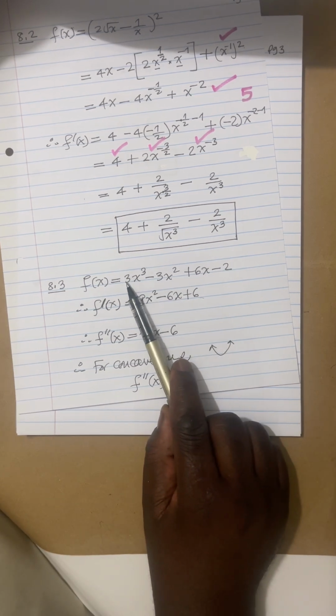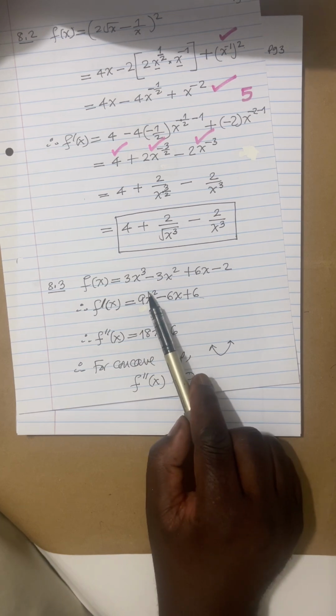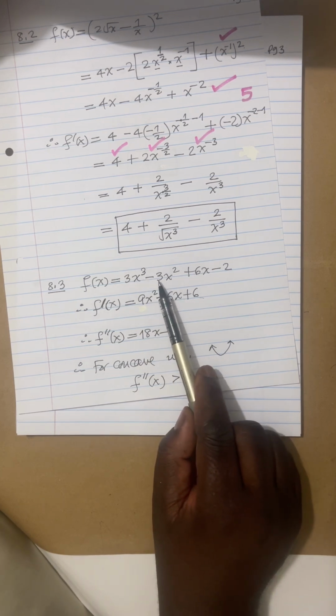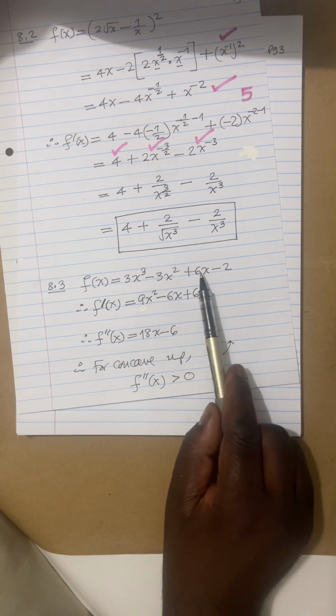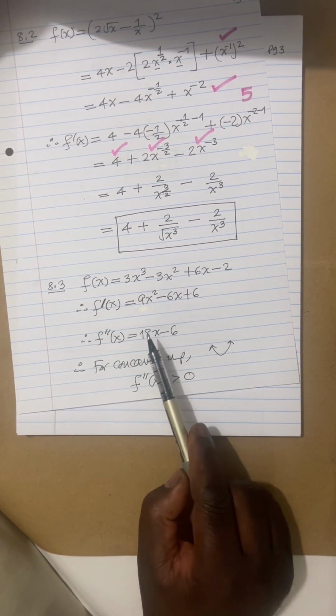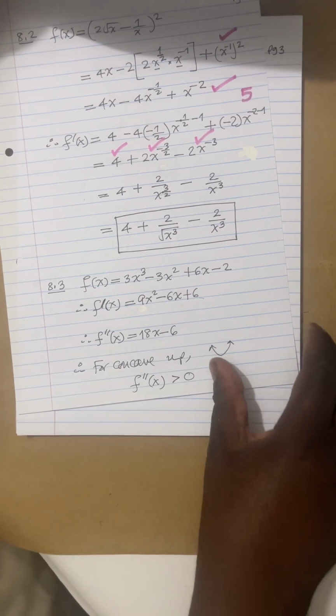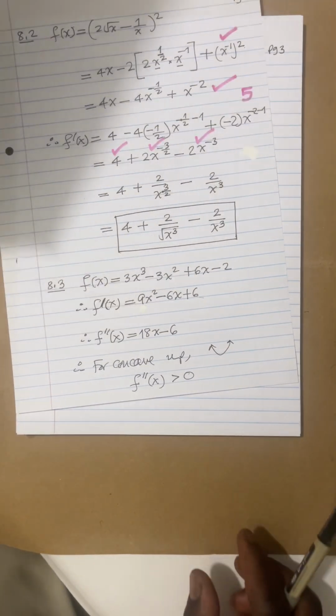Differentiate that, it will be 3 times 3, that will be 9x squared, less 6x, and then that will be 6. Differentiating again, it will be 18x minus 6. Perfect. Everything is just as indicated here.